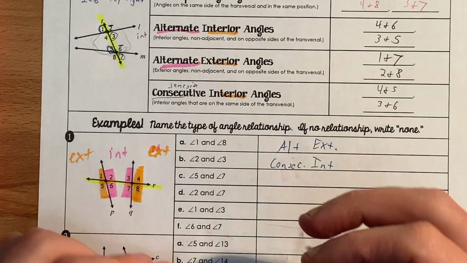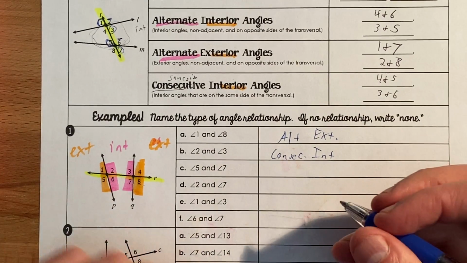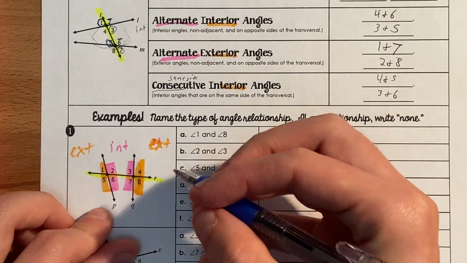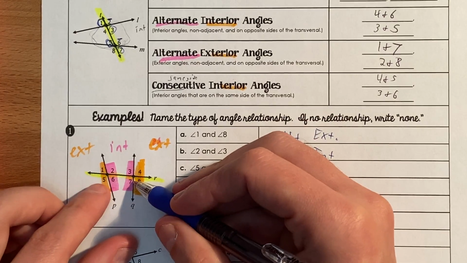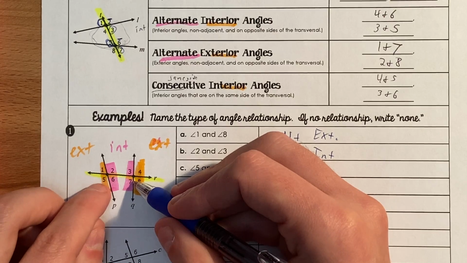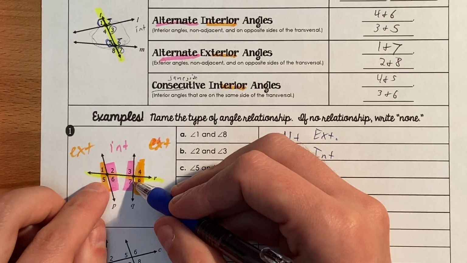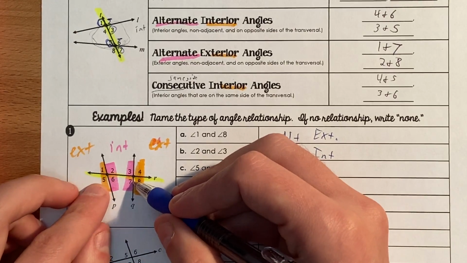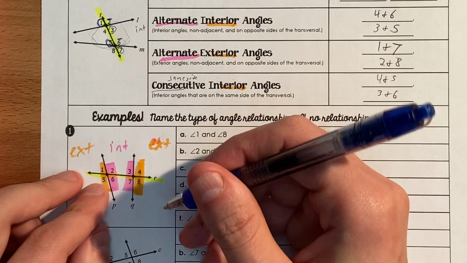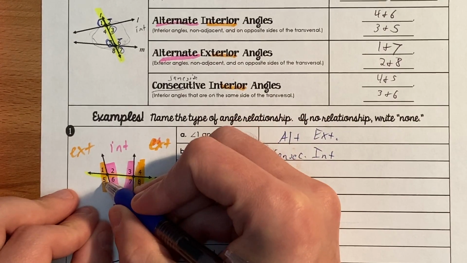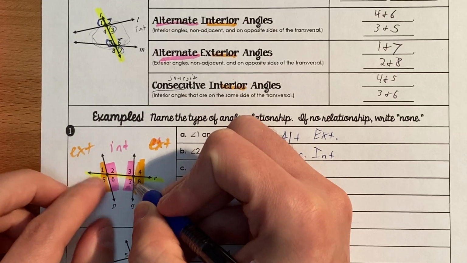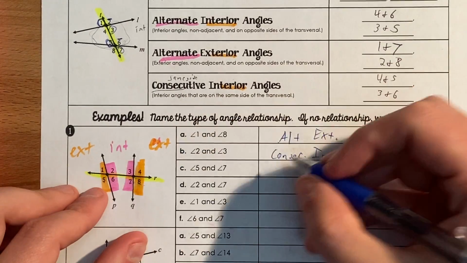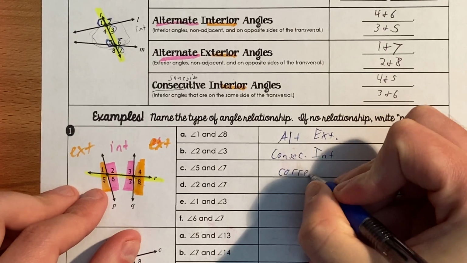And at any time, feel free to pause and see if you can get them right before I say them. 5 and 7. Well, 5 and 7 is the interesting one because one of them's on the exterior and one's in the interior. So I'll go ahead and check to see if they're corresponding. This is in the bottom left, and this is also in the bottom left. They're both in the bottom left, so that makes them corresponding.